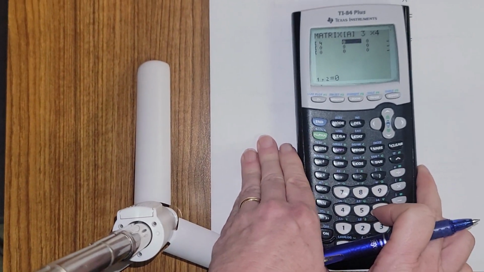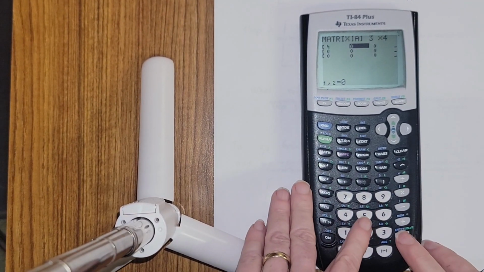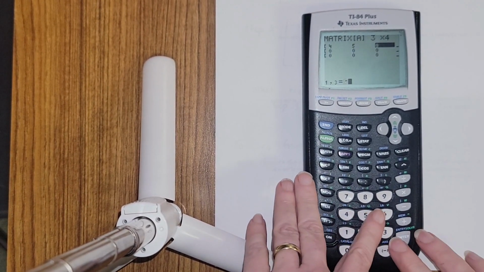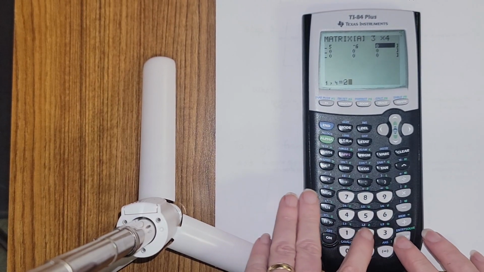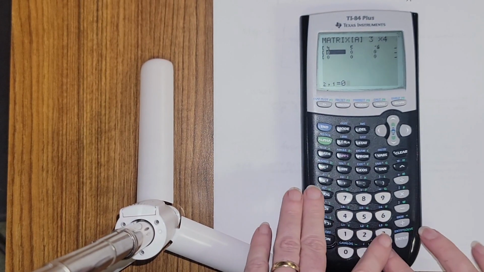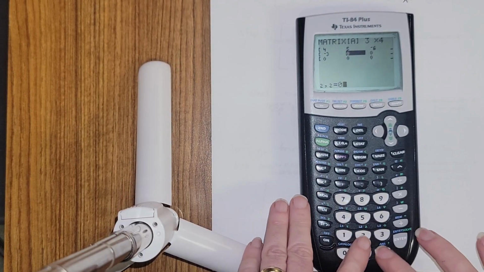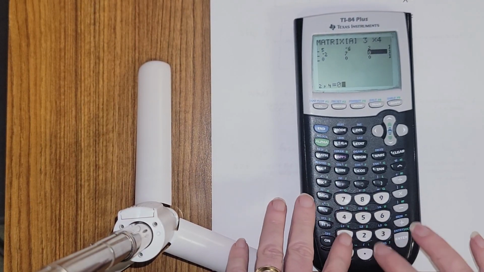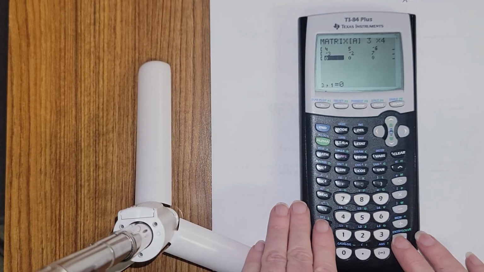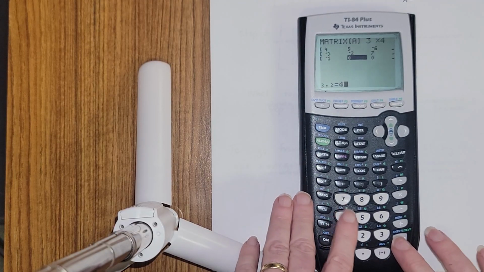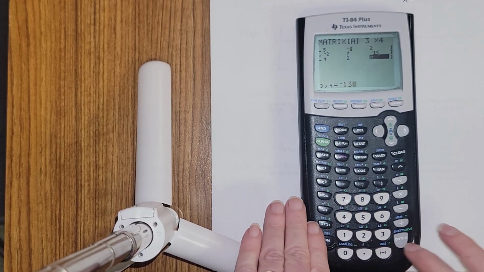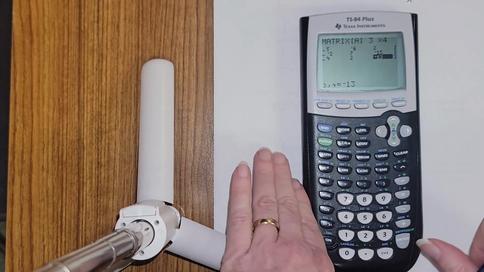So I'm putting my coefficients in. See if you can see that. Make sure you can see that. 4, 5, negative 6, and then the solution goes in the last column. Negative 3, negative 2, 7, and negative 15. Negative 1, 4, 2, and negative 13. All right, so now I stored that in matrix A.